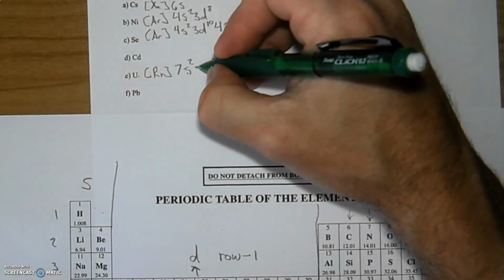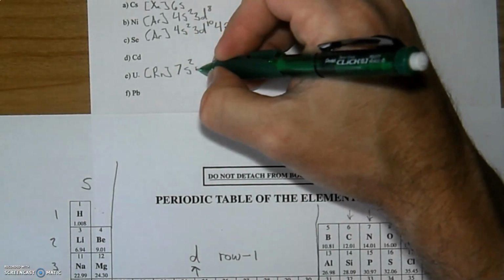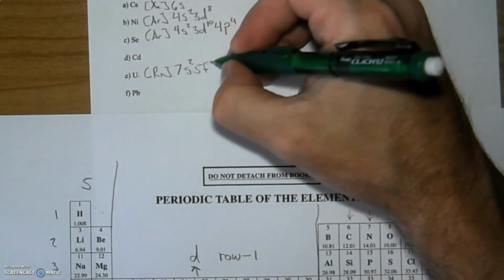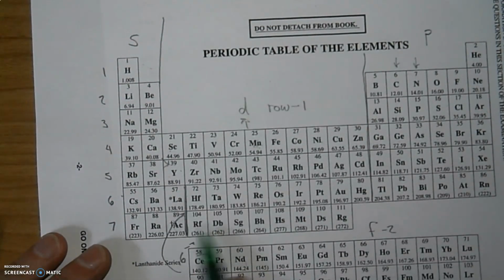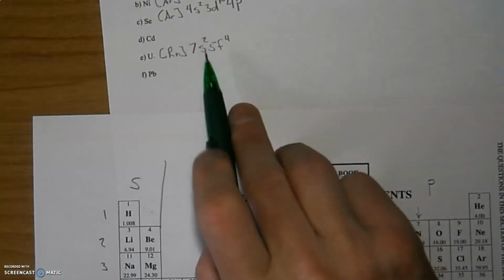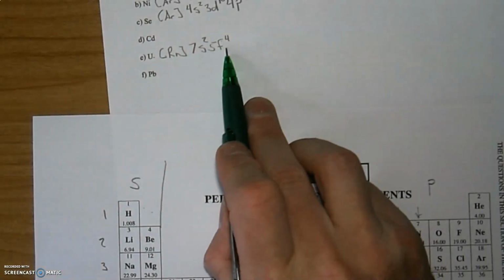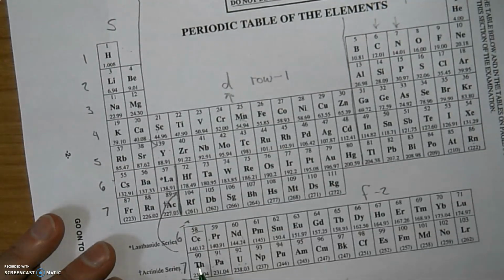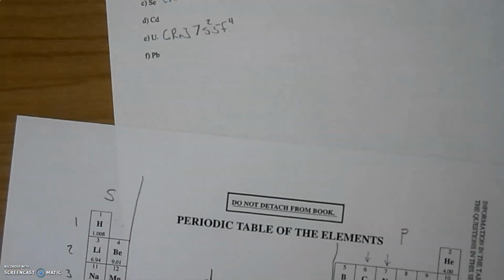So row 5, F4. So again, don't forget that you think you're in the 7th row, but you're actually in the 5th. So 5F4. 1, 2, 3, 4. And that is the last lecture.